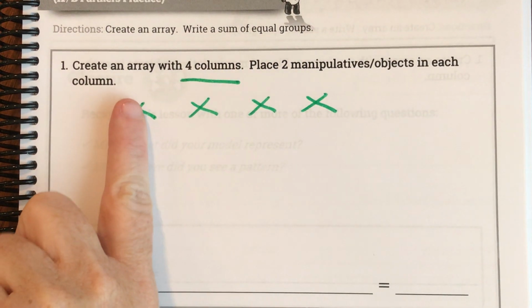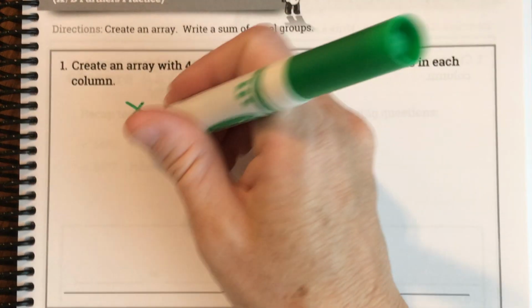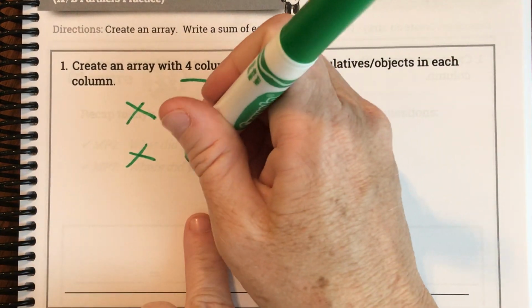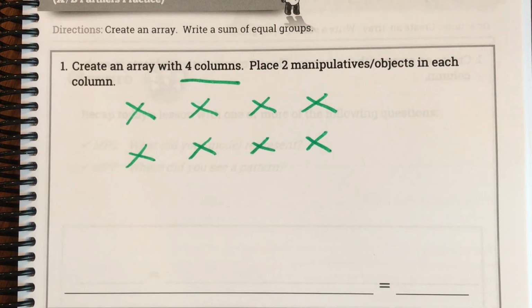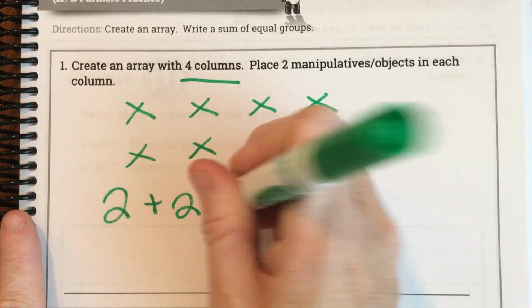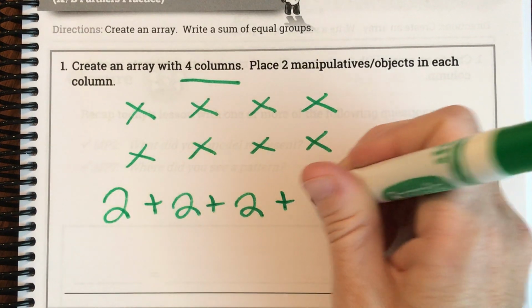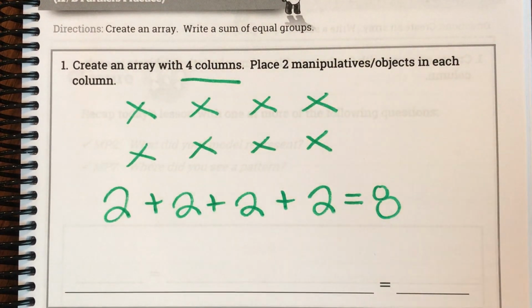Columns are up, down, and they only want 2 objects in each column. So now I have 2 in that column, 2 in that column, 2, and 2. Okay, so now let's write some equations for this problem. We could count by columns. So if I count by columns, I have 2 plus another 2 plus another 2 plus another 2. So my first equation is 2 plus 2 plus 2 plus 2 equals 8.